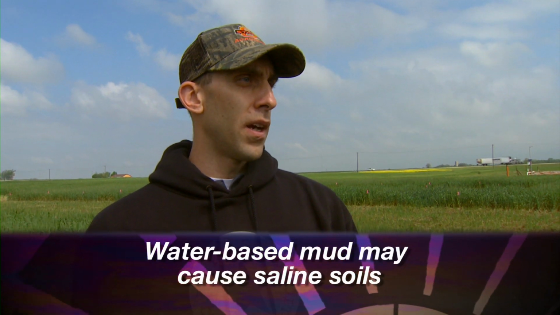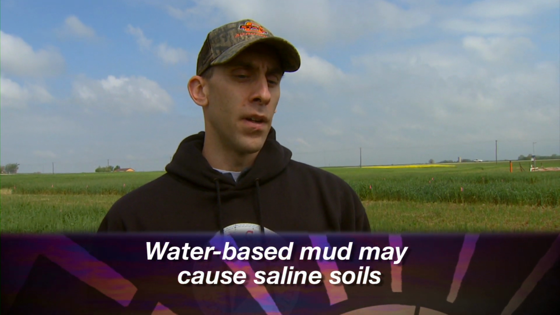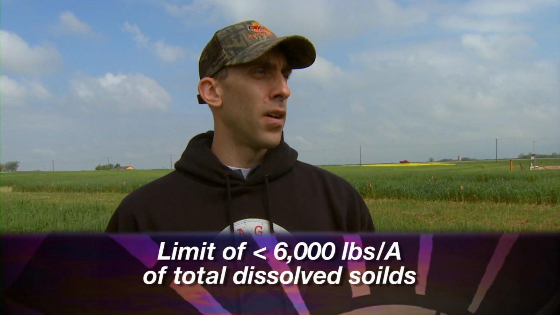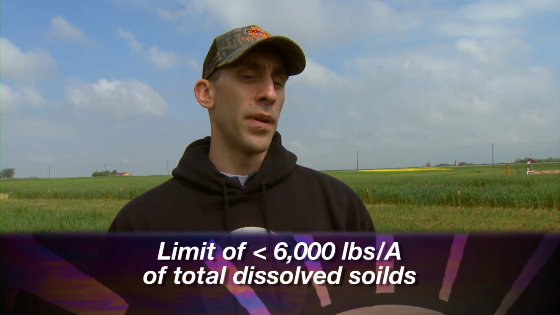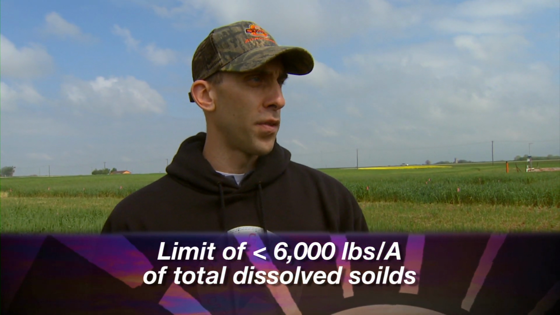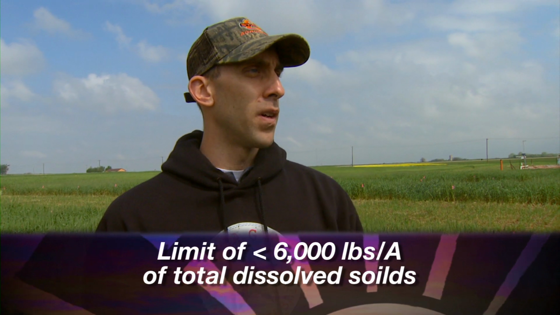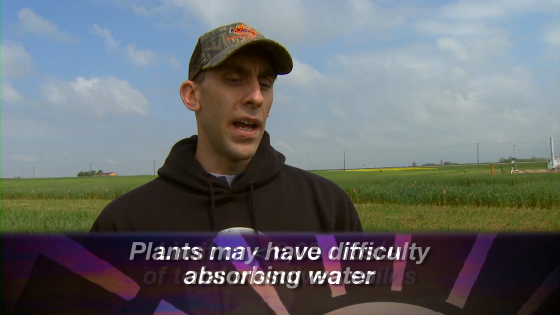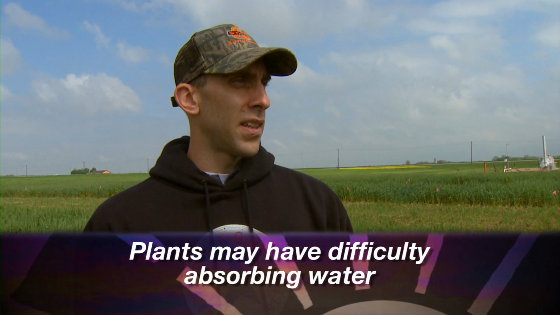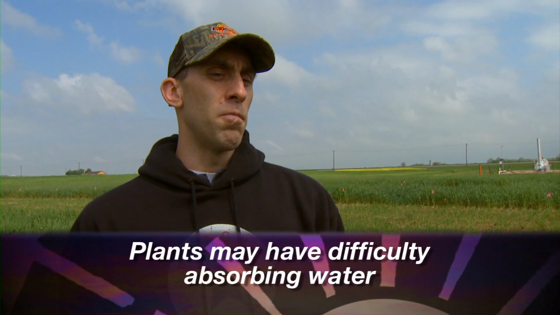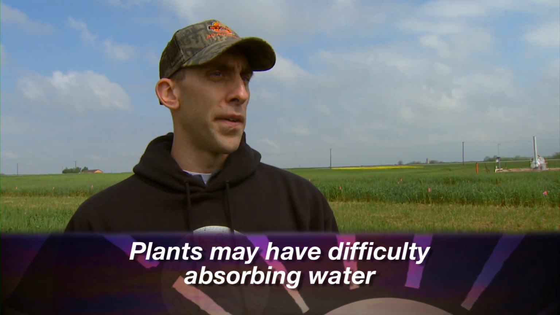Well, for water-based mud, the main risk is salt, salinity. So you could cause saline soil, but hopefully it's only temporary. The rules are set by the Oklahoma Corporation Commission. There's a limit of 6,000 pounds per acre of total dissolved solids. That's a measure of saltiness. And if a soil has excessive salinity, then generally the plant will have a hard time taking up water, even when there is water in the soil.